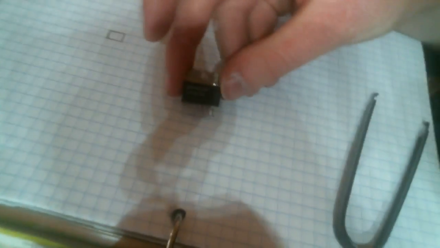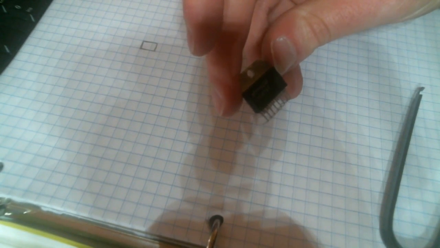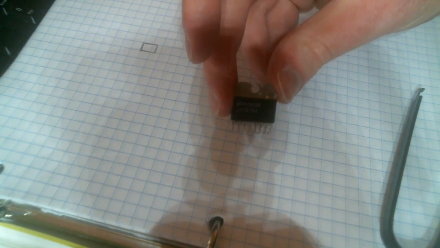This is a LM1876T, which is a 20 watt power amp. This thing is going to sound real fucking loud. That came off a sound card from 1998.